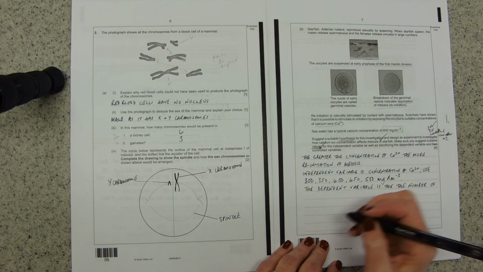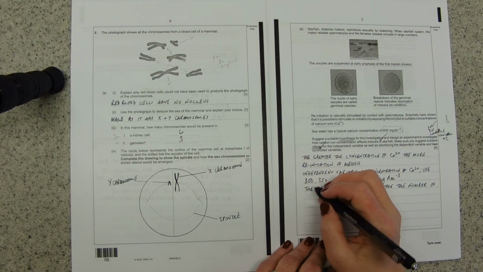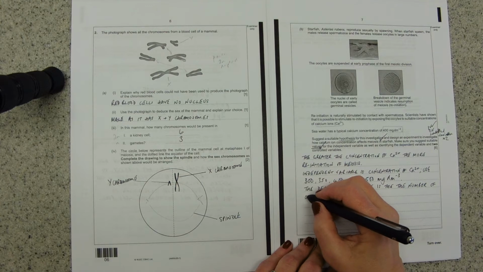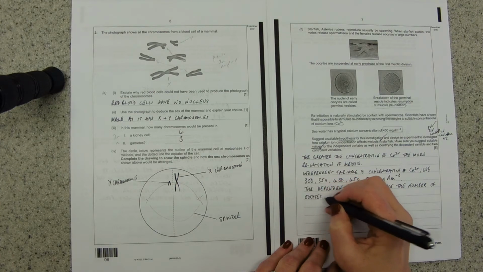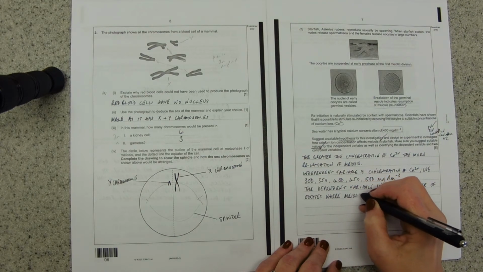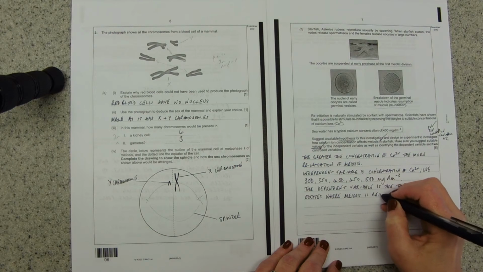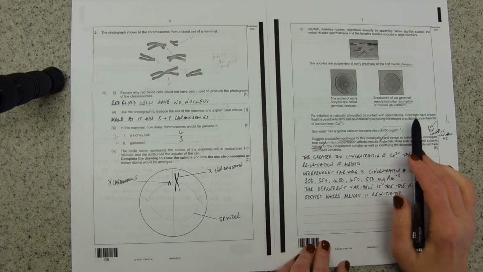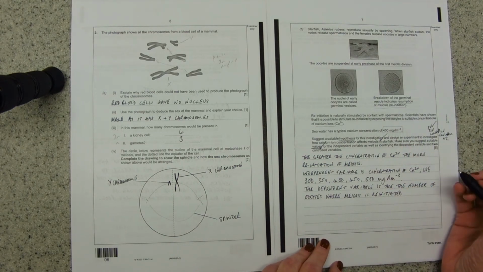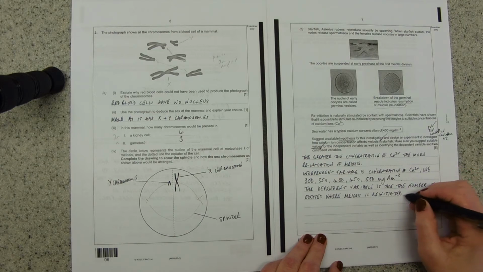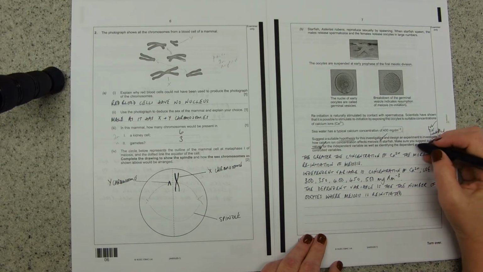Number of oocytes where meiosis is reinitiated, and you could actually put down how they're going to measure that. So, you know, how many of them where the germinal vesicle's broken down, maybe. So that's the dependent variable.